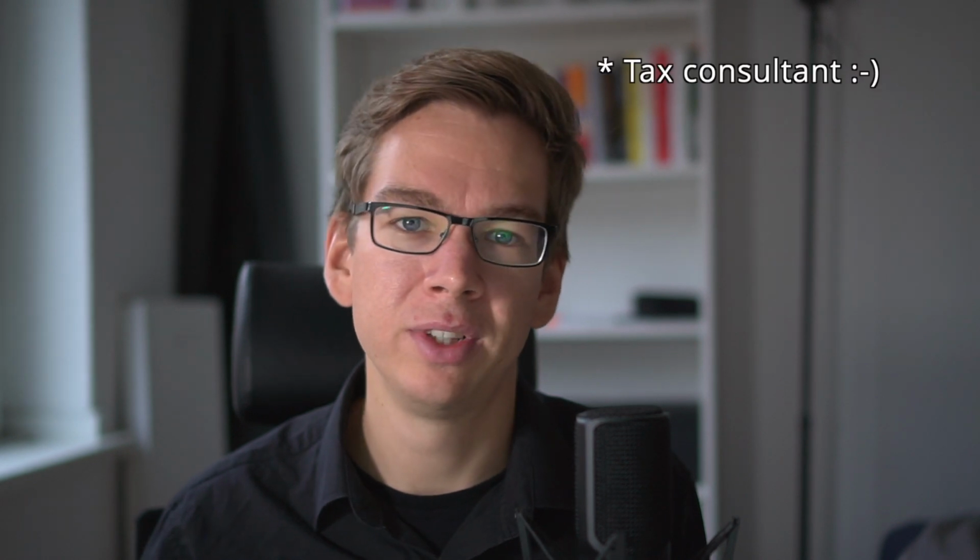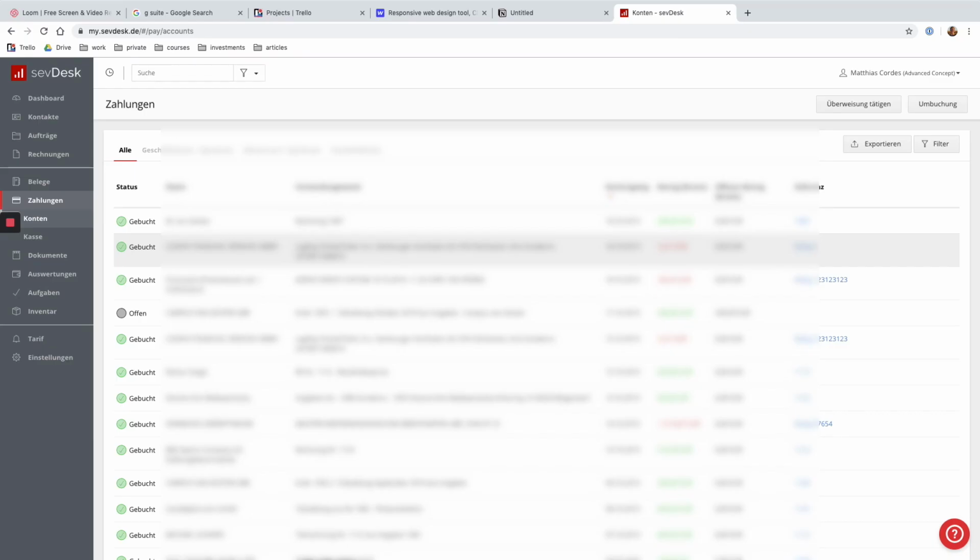And if you have a financial consultant, you can also give them access to this platform, and they will just take all the documents that they need in order to prepare tax returns and so on. And I probably shouldn't show you all the numbers here, but this is actually how it looks like.